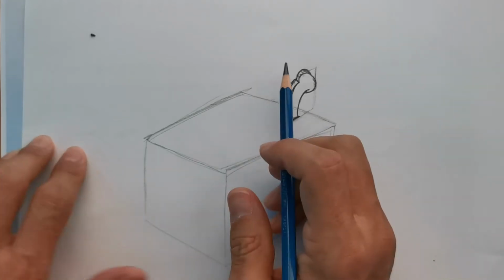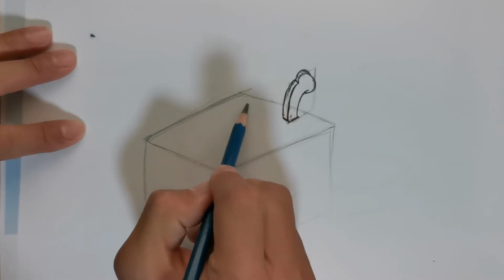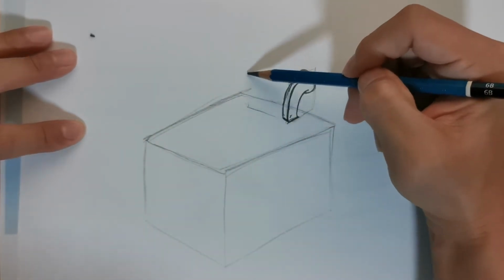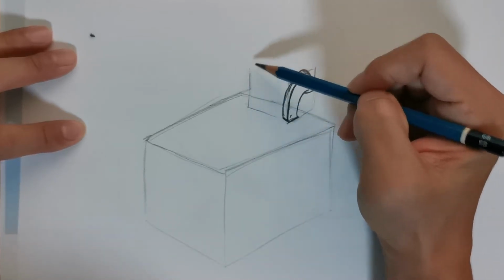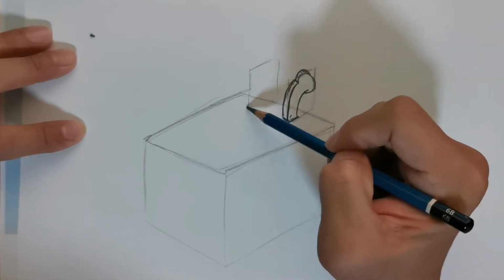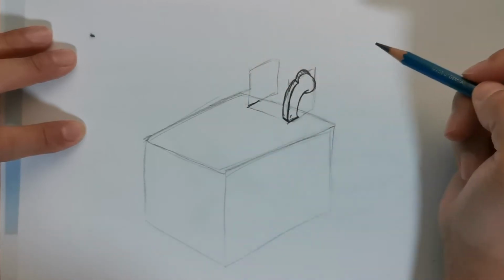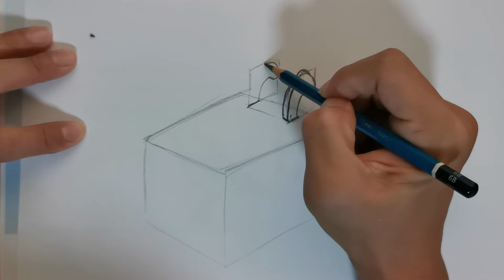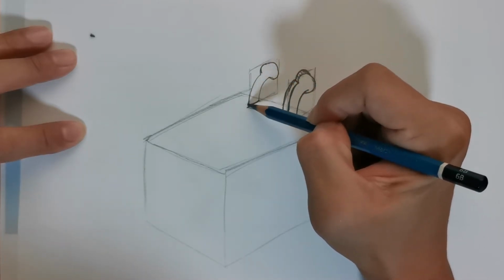In order for you to hold a handle, you will need another piece down here. I will draw another piece down here, roughly the same height. Then I will draw about the same shape, something like that, and curve down.